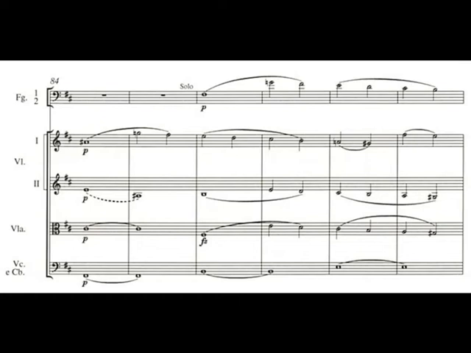Adds that G natural, which makes it a really scrunchy added minor ninth instead. So all sorts of things going on there to really delay the resolution of that original dominant seventh in bar 83.